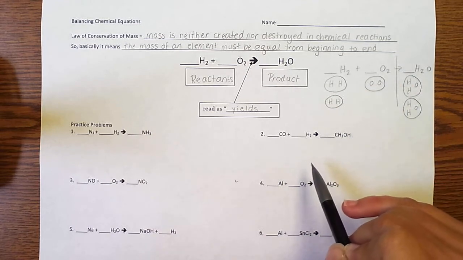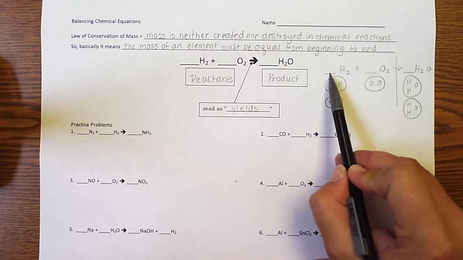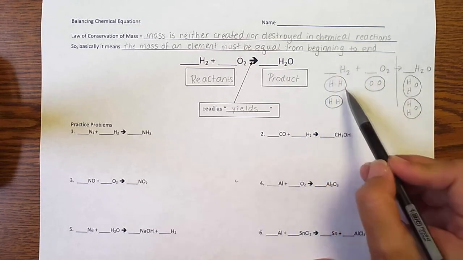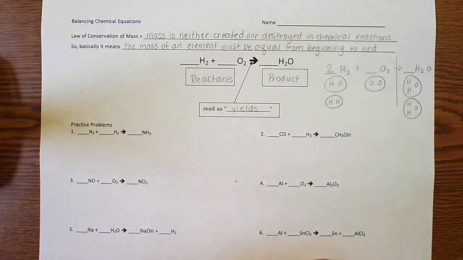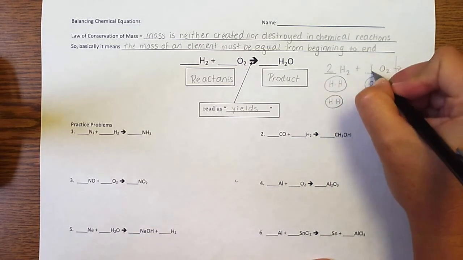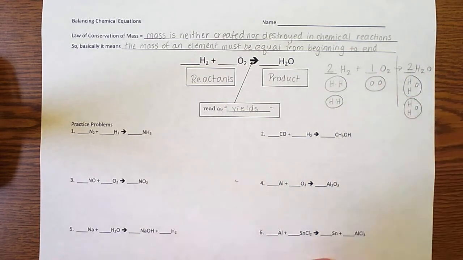So the very last step is to count how many packages I have and write that number as my coefficient in front of my formula. So I have 2 packages of H2, so I'm going to put a 2 there. I only have 1 package of O2, so I'm going to put a 1 there. And I have 2 packages of water, so I'm going to put a 2 there.